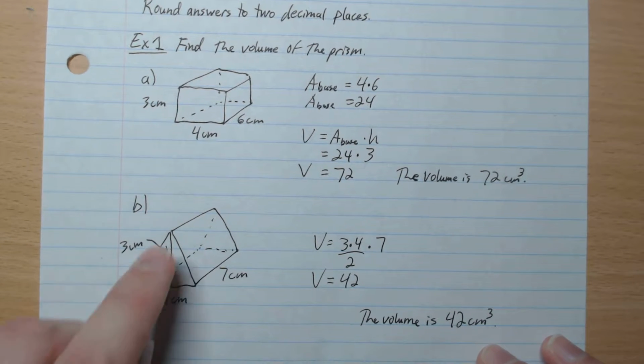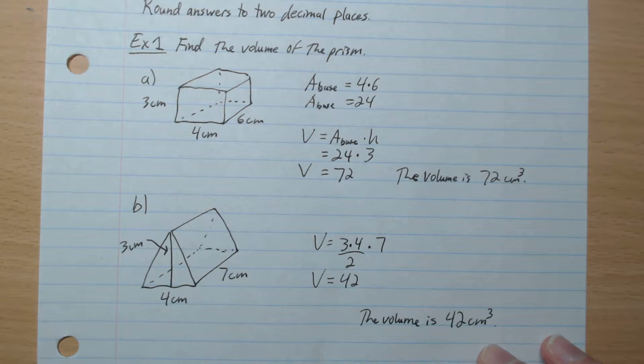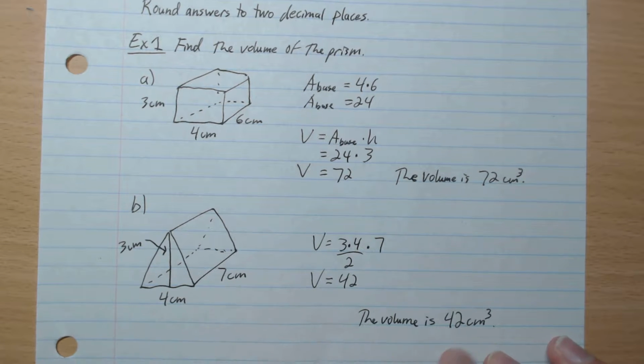B. Area of the base is the triangle here, so we have 4 times 3 over 2. That's our base, times 7 is our height, and so it gives the volume of 42 centimeters cubed.